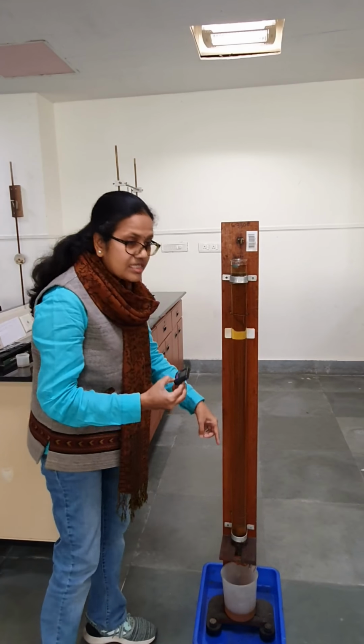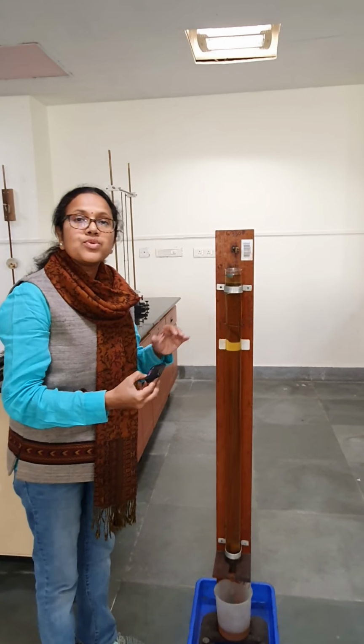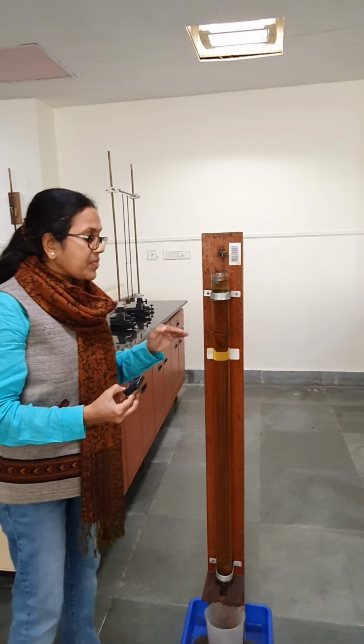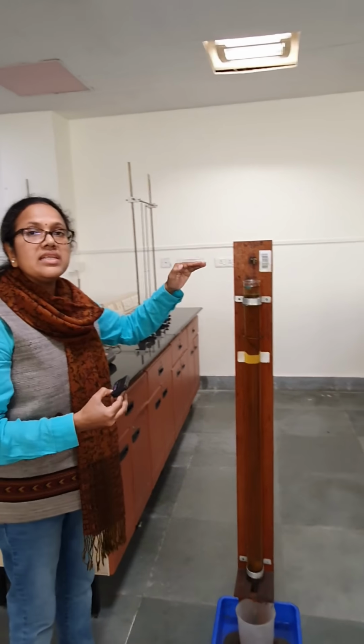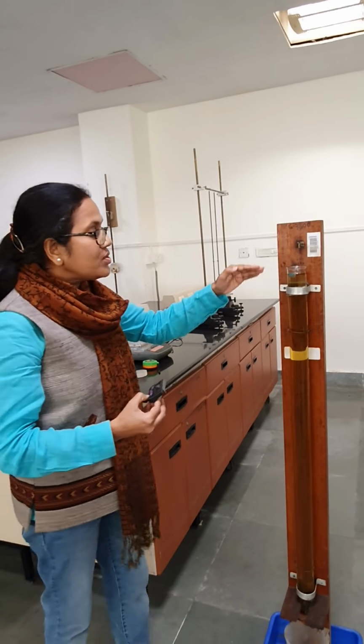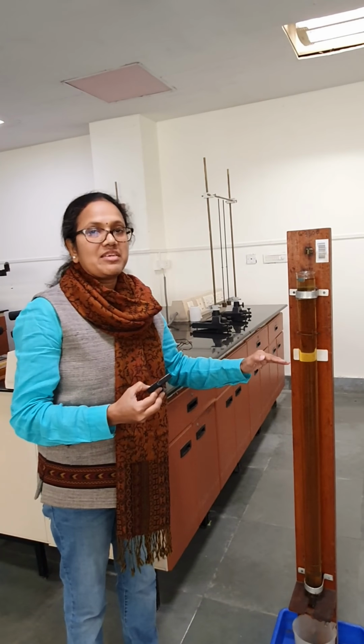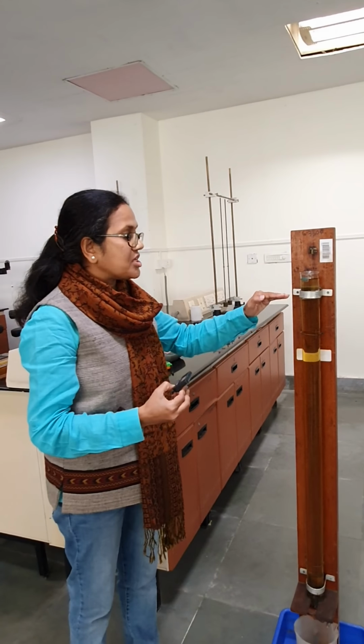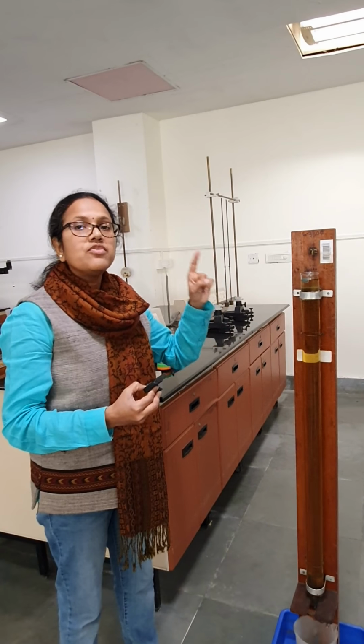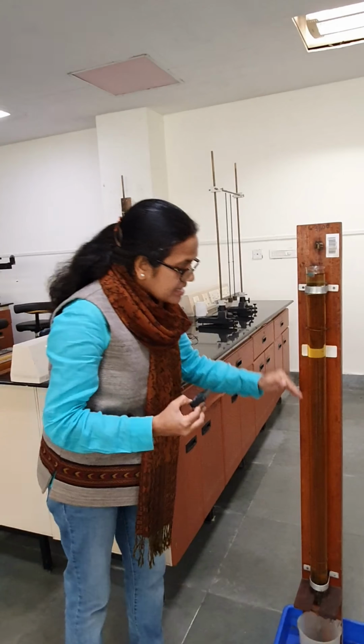Okay, now we have measured the time for the ball to cross this distance, and we can calculate the terminal velocity. But to increase the accuracy, we have to repeat this experiment many times, at least 5 times. It's better to measure the terminal velocity for one type of ball 10 times.